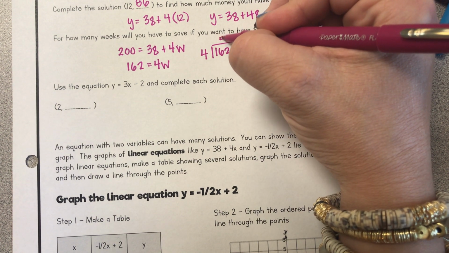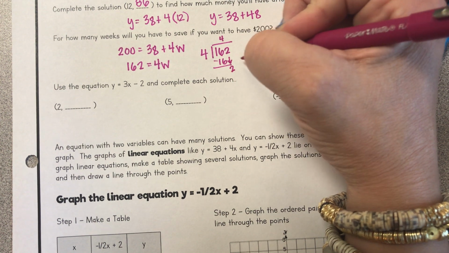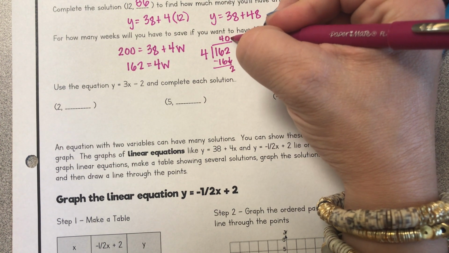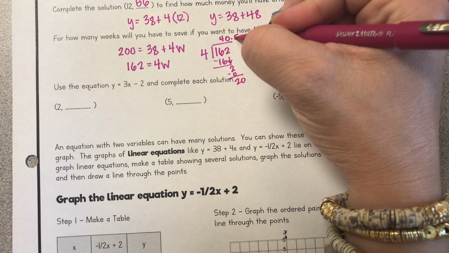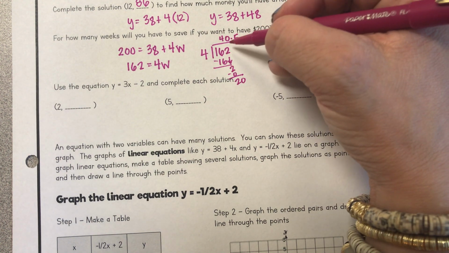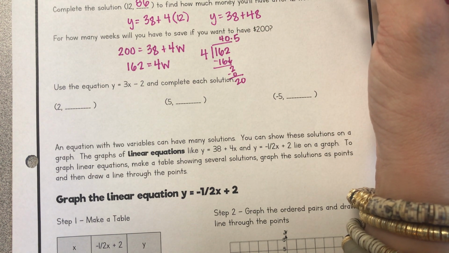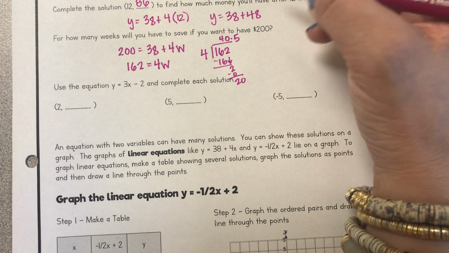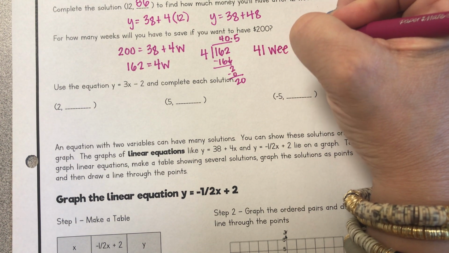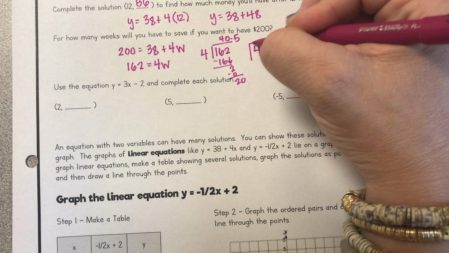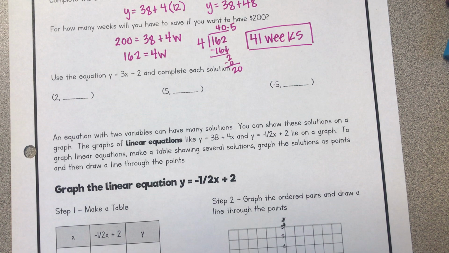4 goes into 16 4 times. That's 16. Bring down a 2. 4 goes into 2 0 times. Whoa, I'm running out of space. Bring down a 0. 0.5. Okay, so 40.5. But can you save for half a week if you're getting $4 a week? No. So we're going to save for 41 weeks, because 40 wouldn't be enough, right?